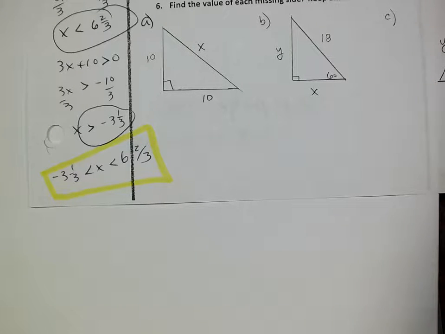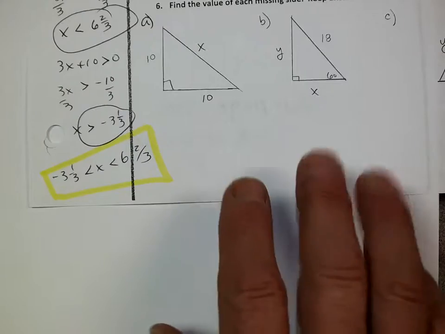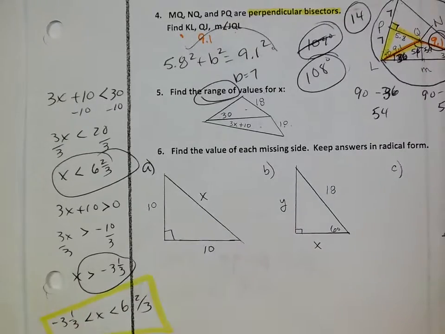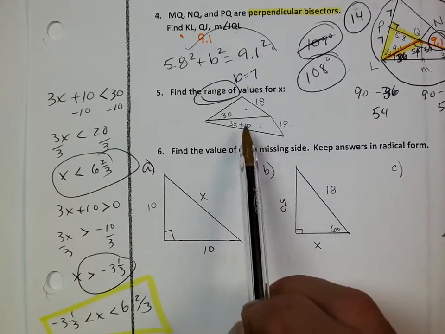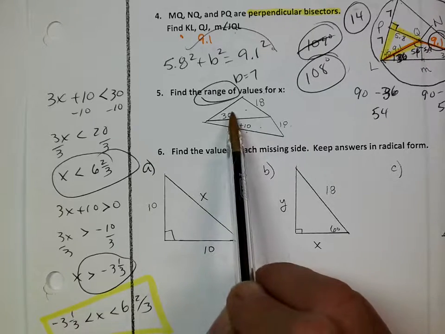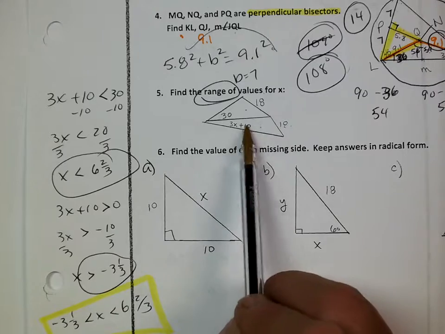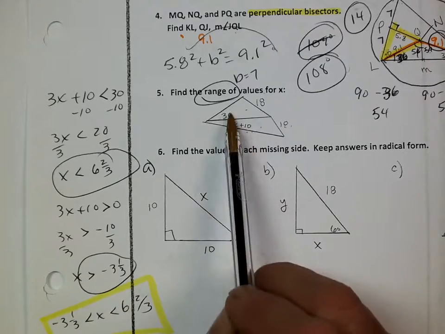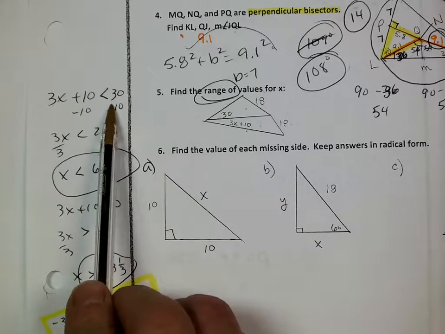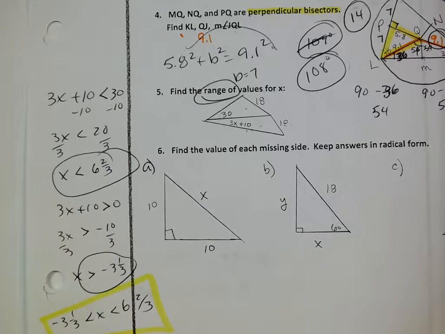Can you go over what you did for the first one? Yeah, absolutely. I know that this angle is smaller than that angle because this side's smaller than that side, okay? So this angle is smaller than 30. So 3x plus 10 has to be less than 30. And then I just solved, okay? You got it, Keisha? Does that make sense?